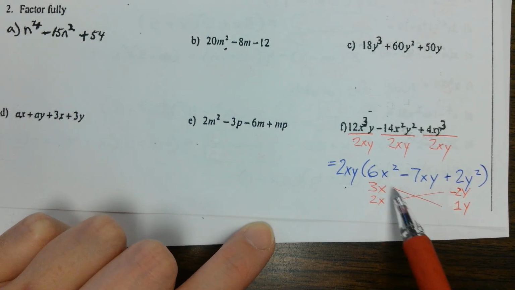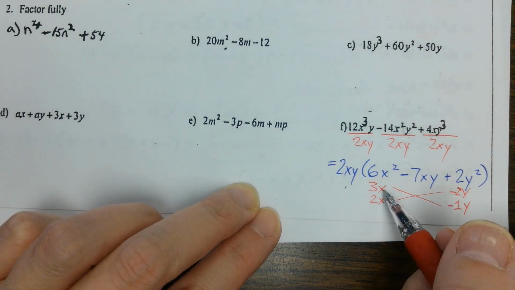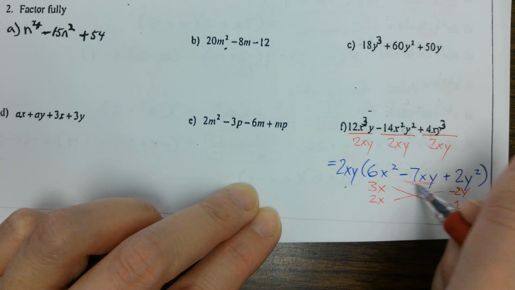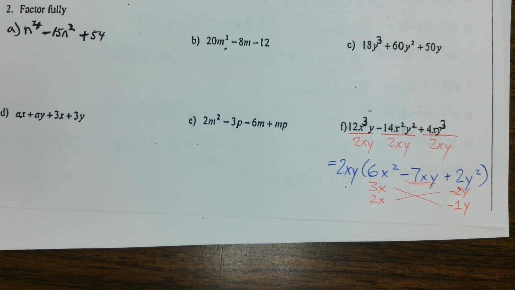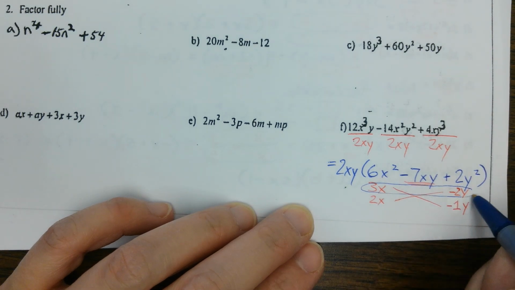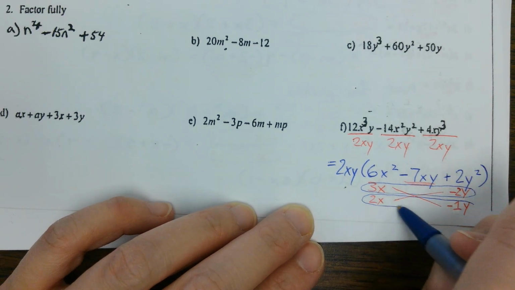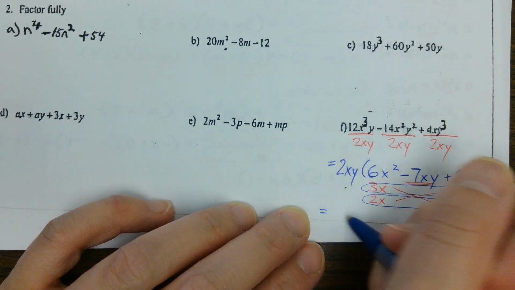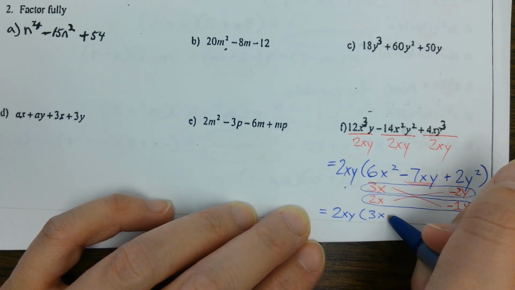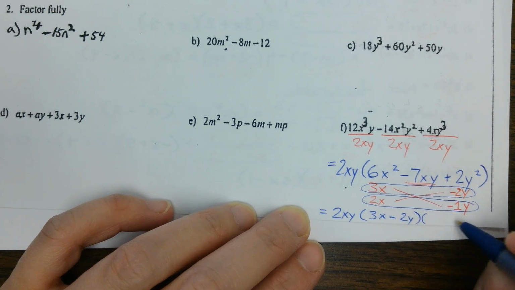Now I get negative 3xy minus 4xy, so I do get negative 7xy. So that's my factor, and this is my factor. My final answer: 2xy bracket 3x minus 2y bracket 2x minus y.